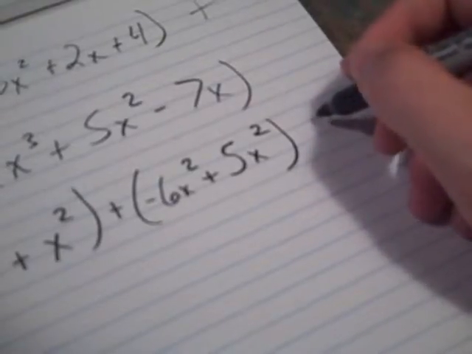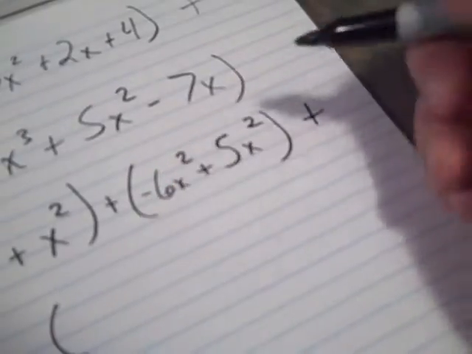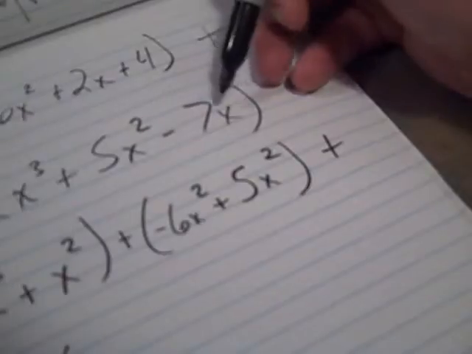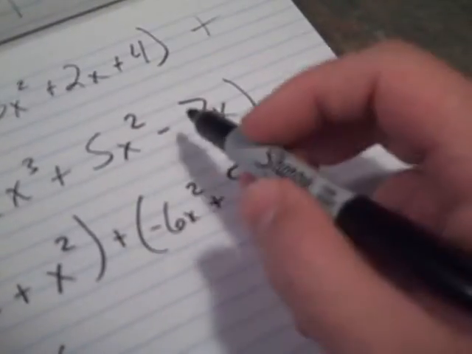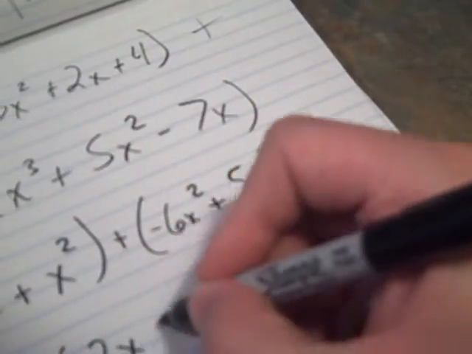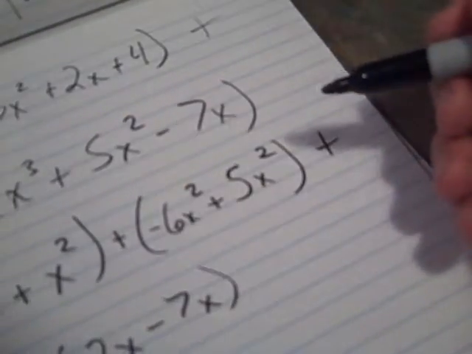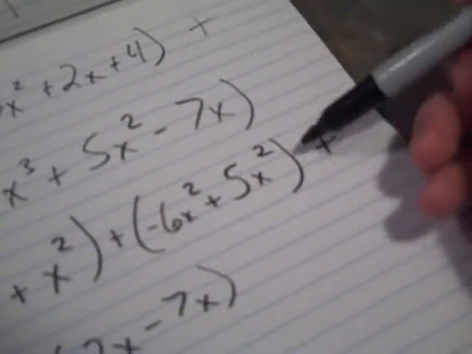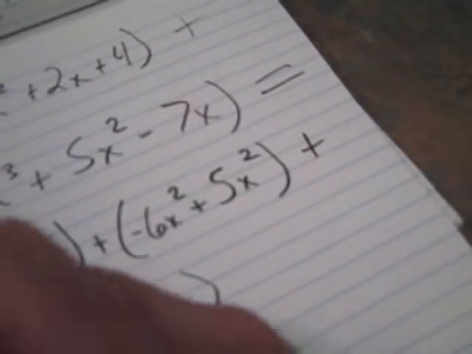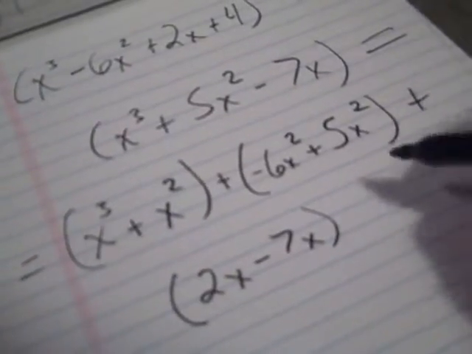Then we have a 2x here and a negative 7x, so here's the 2x minus the 7x. And then we also have a 4. This one doesn't have a 4, so I should do that right there. So this makes it very clear. And then plus 4.